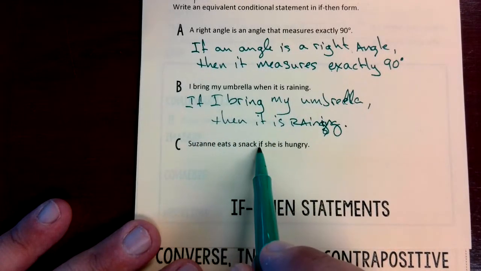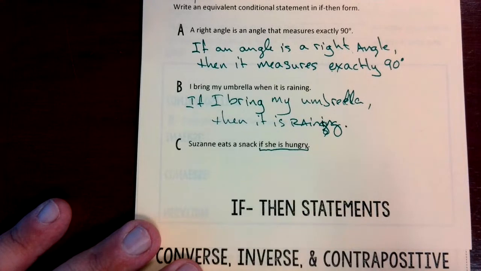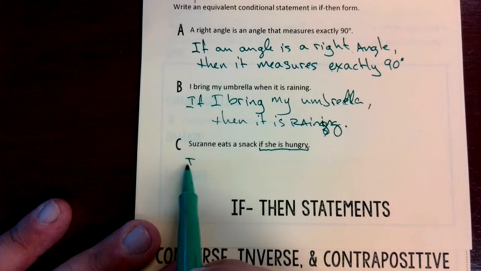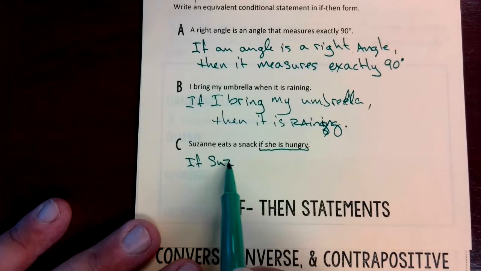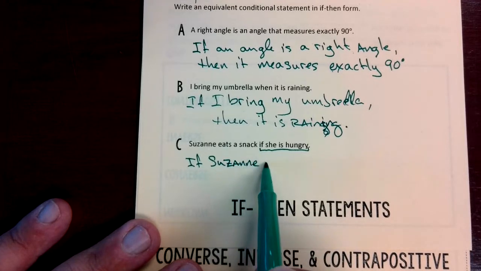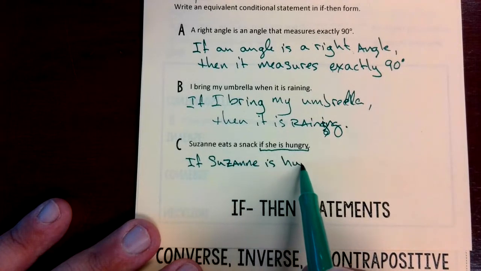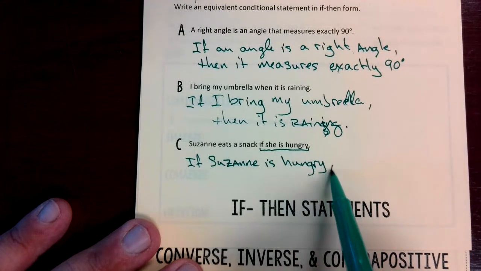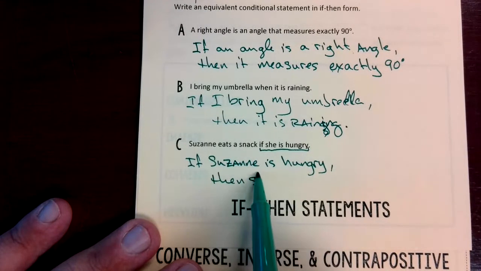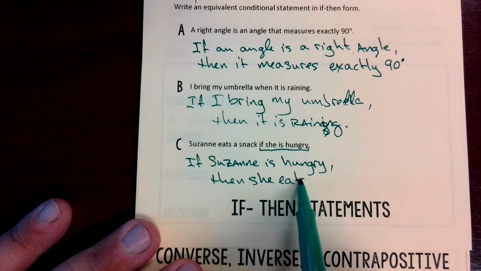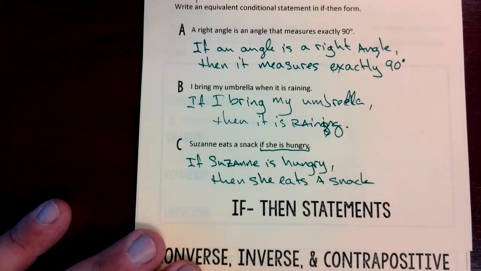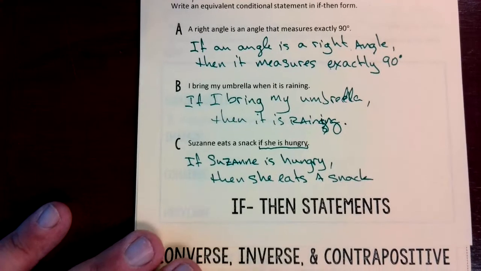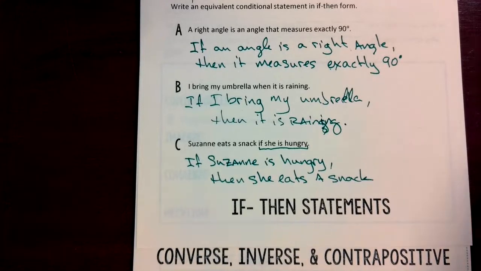But here, since it already has an if part, that's what I want to keep as the if part. So I'm going to say if. Now I'm still going to put the Suzanne part of this. So I'm going to put if Suzanne is hungry, then she eats a snack. And that's how we go about writing conditional statements. That's going to be most of today, but there is something else, and I'm going to show you that here in just a second.